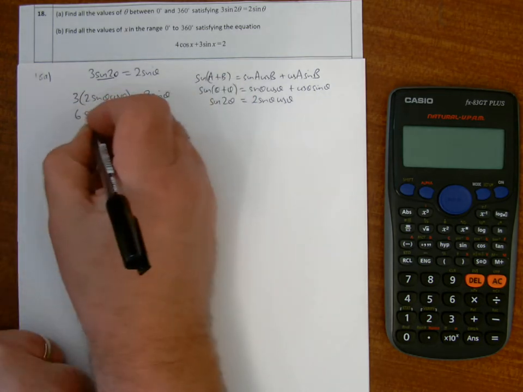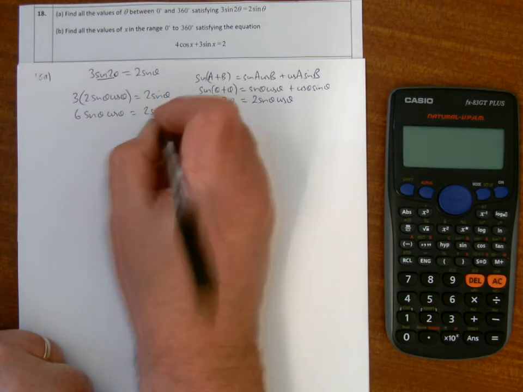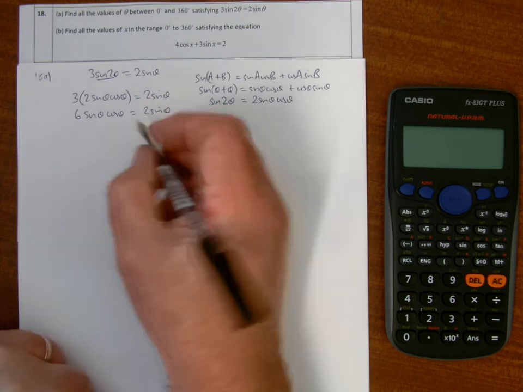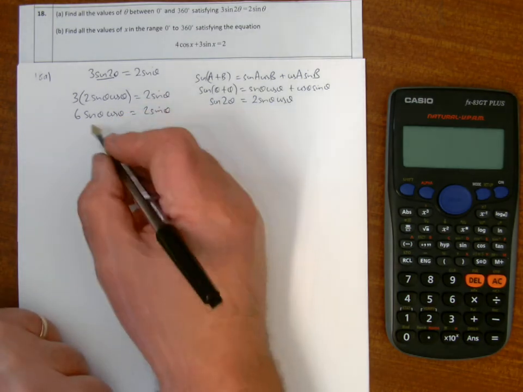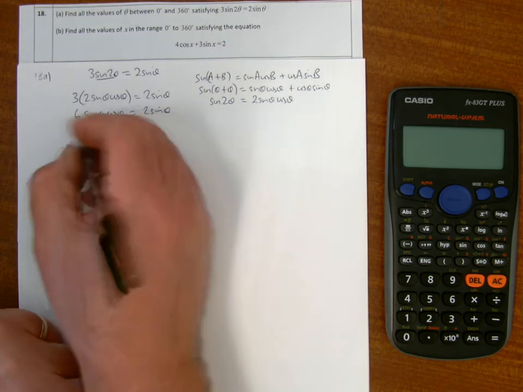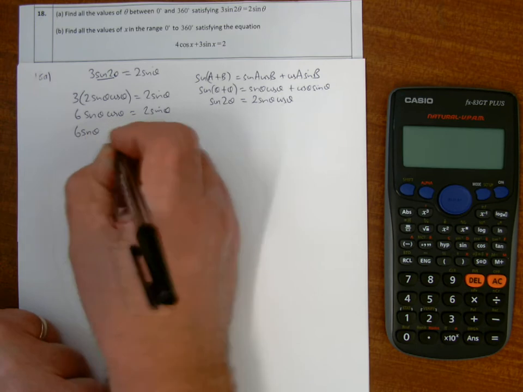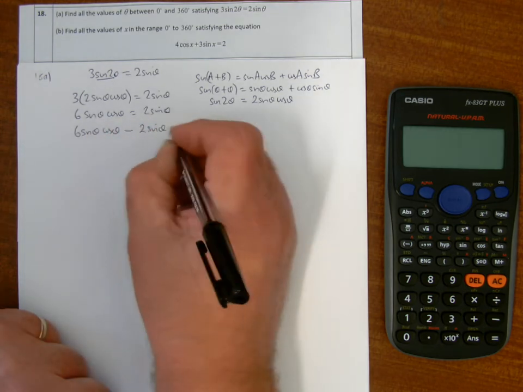Expand. And then you've got to be very careful at this point. What some people do, and it's wrong, you cannot cancel the sine thetas off. If you cancel it off, you'll lose solutions. You need to take it all into one side and factorize it. So that's 6 sine theta cos theta minus 2 sine theta equals 0.